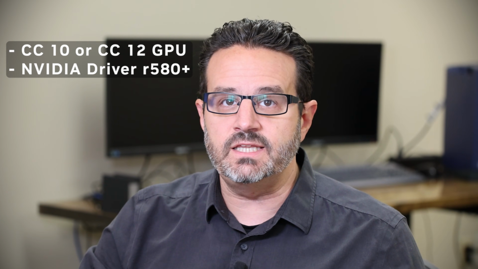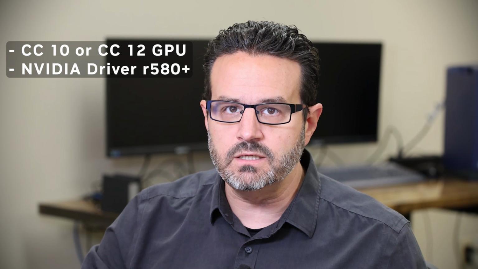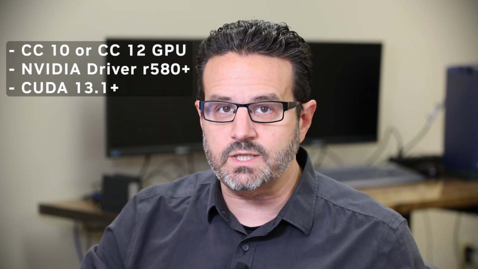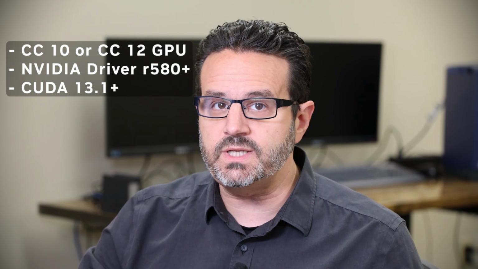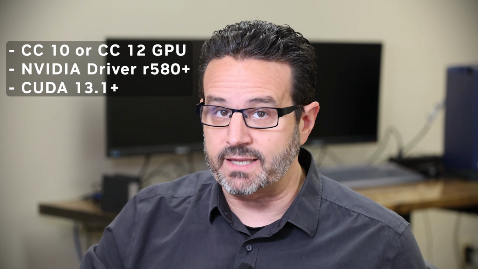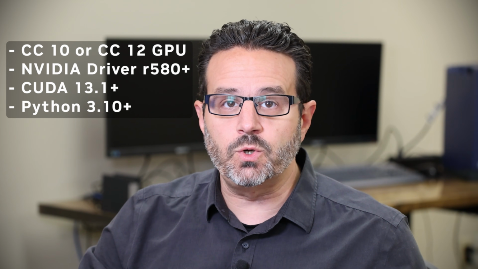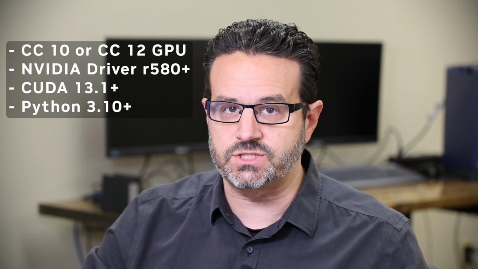We're going to need the NVIDIA driver version R580 or later installed. We're going to need the CUDA toolkit version 13.1 or later installed. We'll also need the bin path of the CUDA toolkit in our system search path. More on that in a moment. And finally, you're going to need Python version 3.10 or later installed.